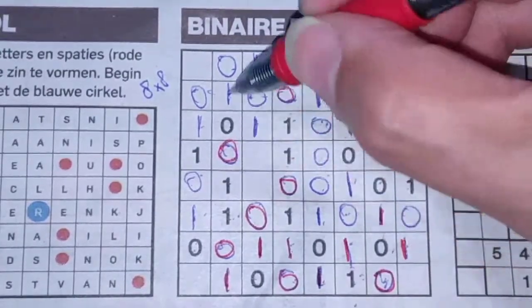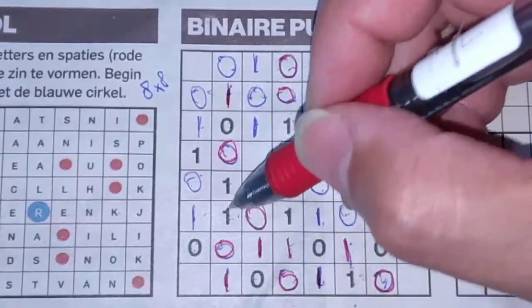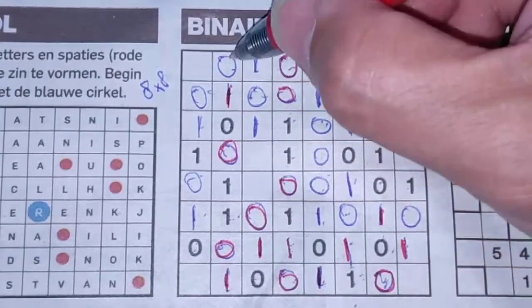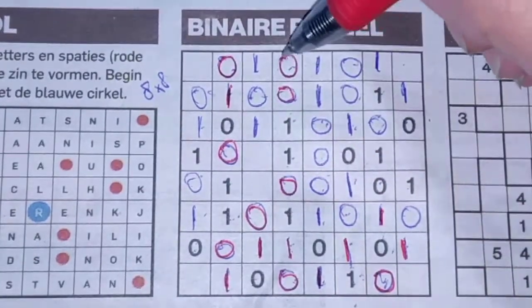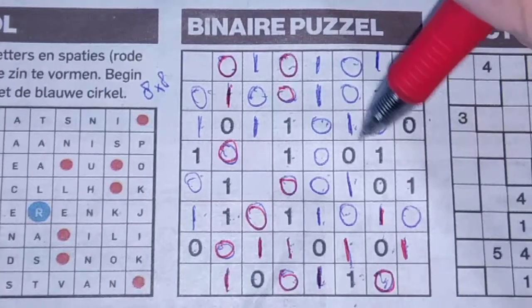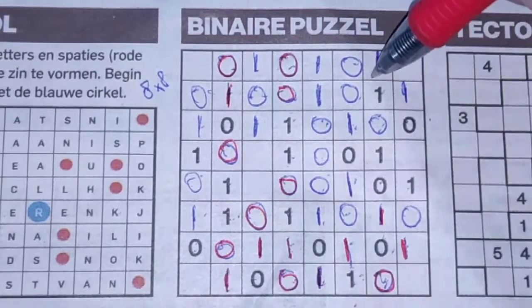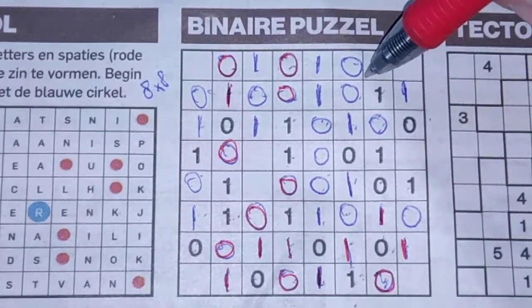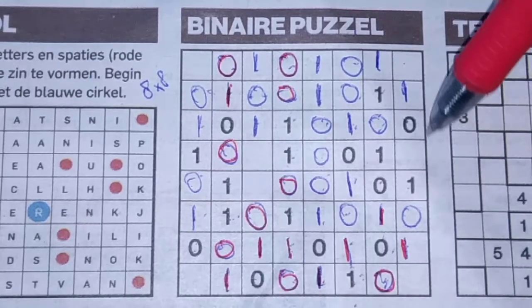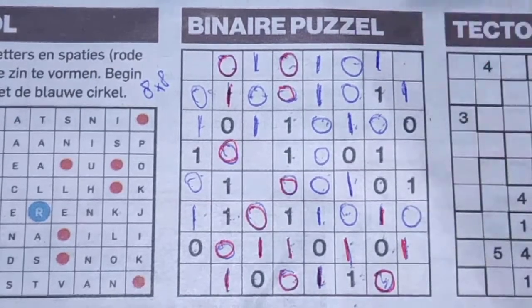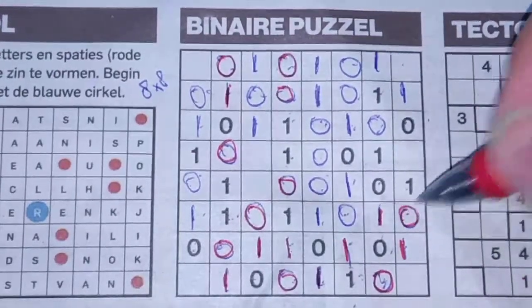Double 0, here 1, there 1, correct. 1, 2, 3, 4, 4 ones, so the rest are zeros. Okay. Where is that mistake? Between two ones comes a zero.